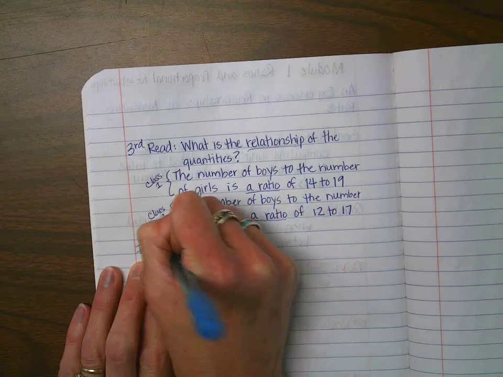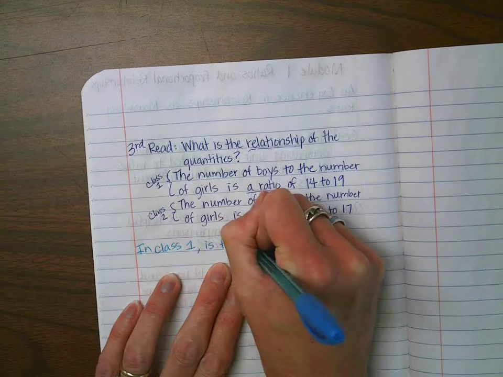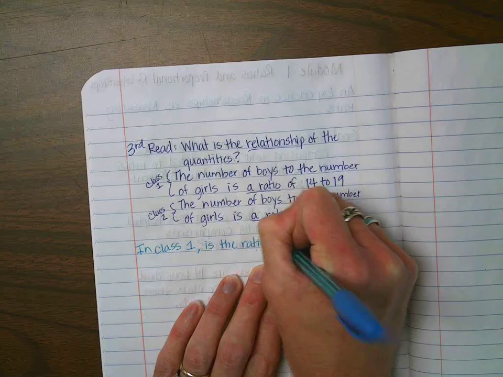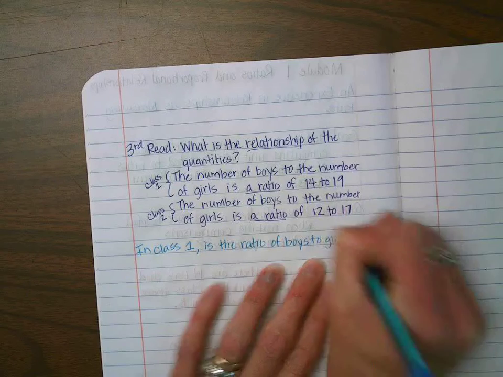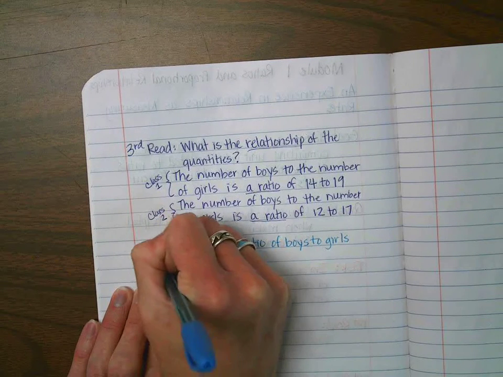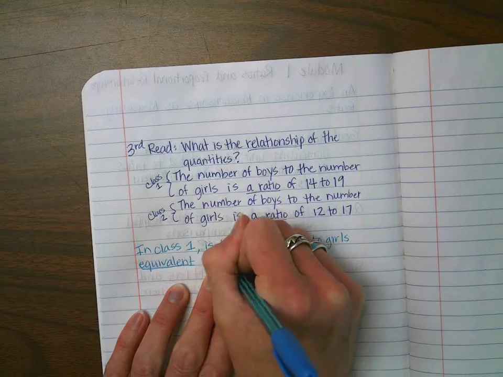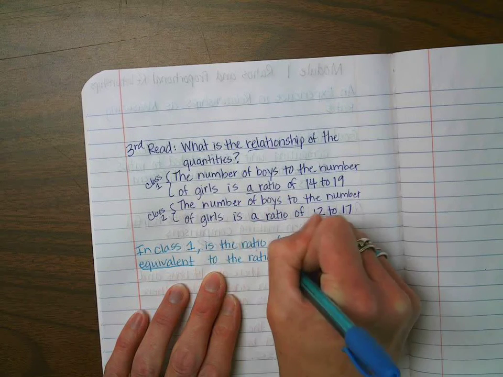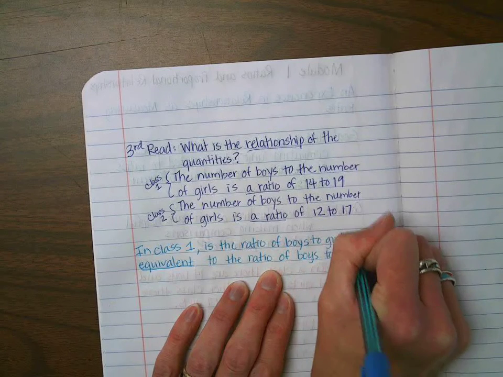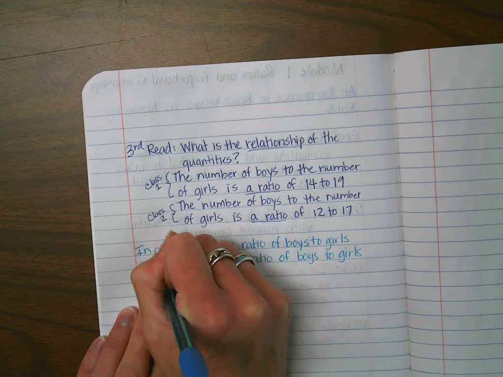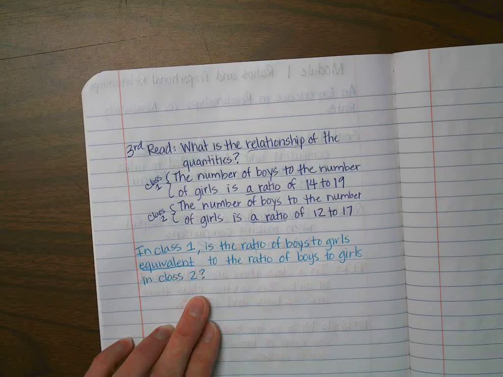Okay, so we need to ask, in class 1, is the ratio of boys to girls equivalent, it's kind of an important word, to the ratio of boys to girls in class 2.